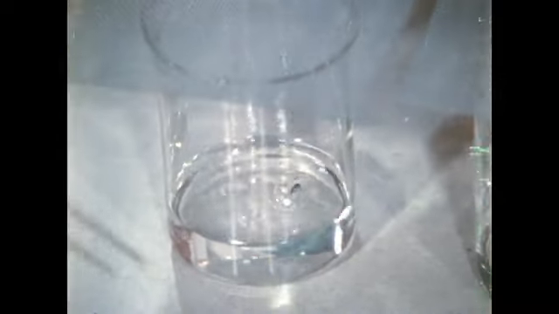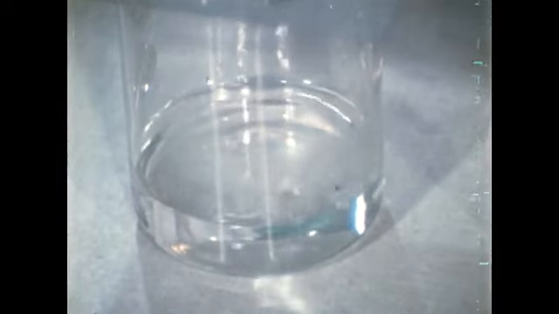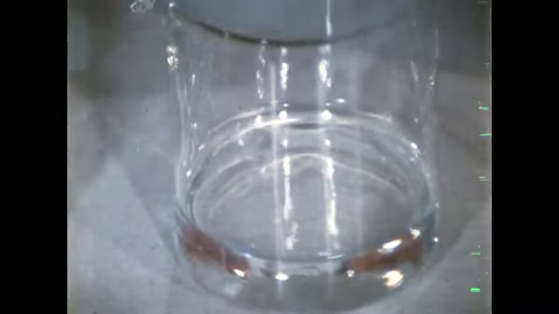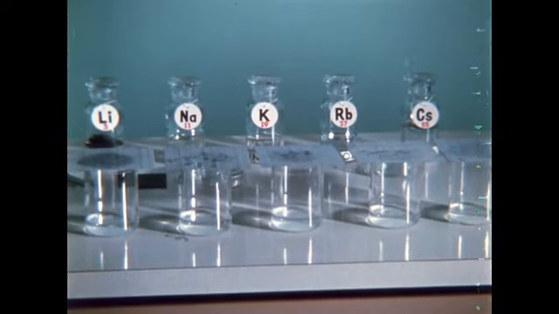Here's lithium. Next is sodium. Potassium reacts with such vigor that the gas produced bursts into flame. Rubidium is similar. Cesium reacts almost instantaneously. Their similar properties show that we have isolated a third family of chemical elements.